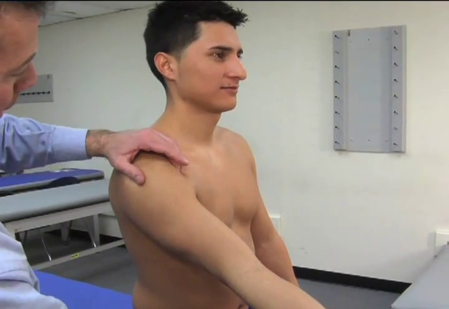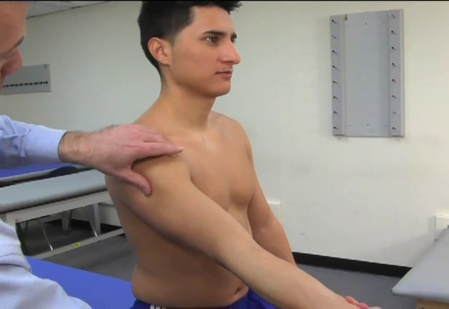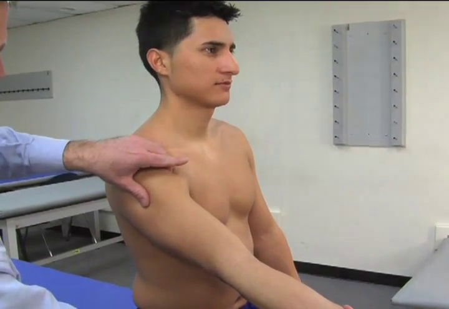Finally, the long head of the biceps can be palpated between the greater and lesser tuberosities of the humerus. It can be palpated along the course of the bicipital groove and up to the acromion when the humerus is extended.